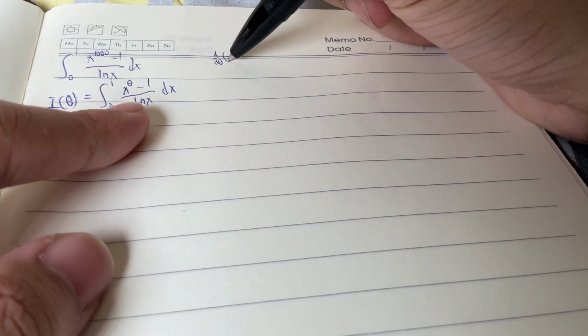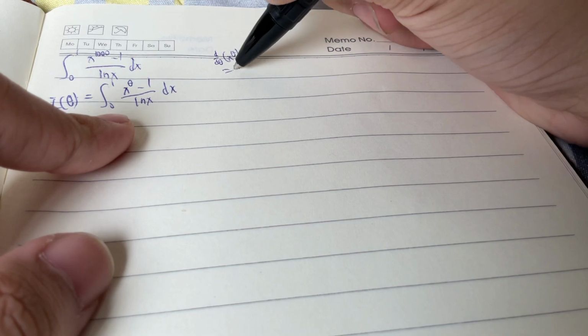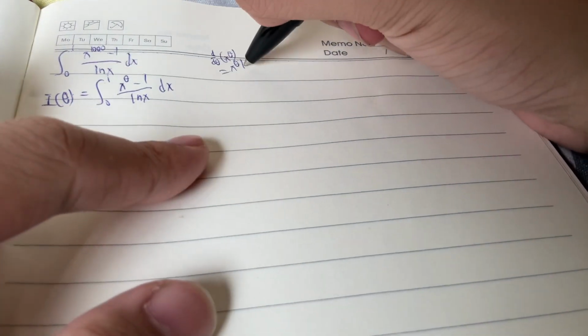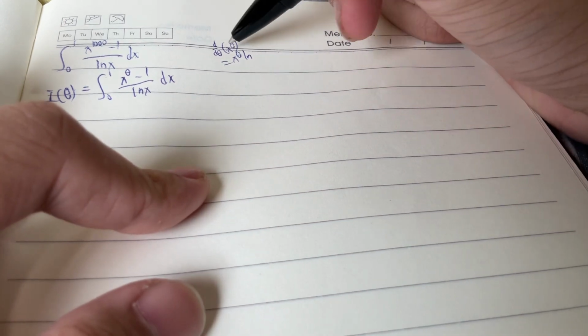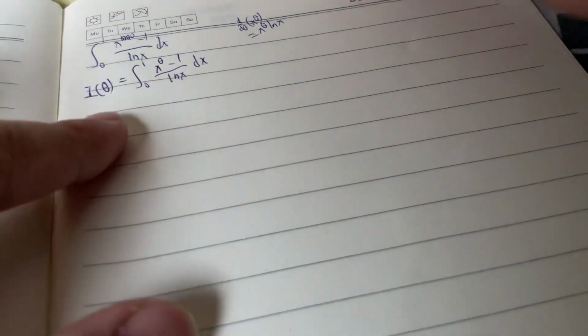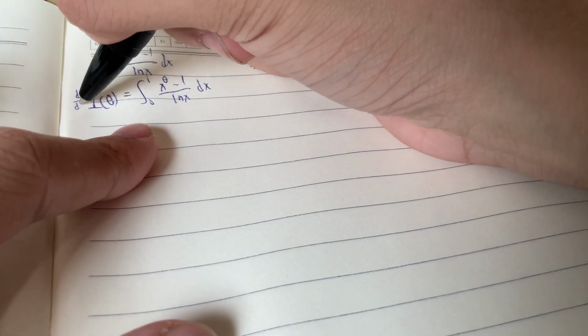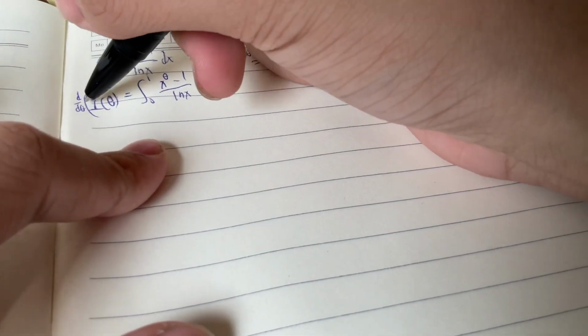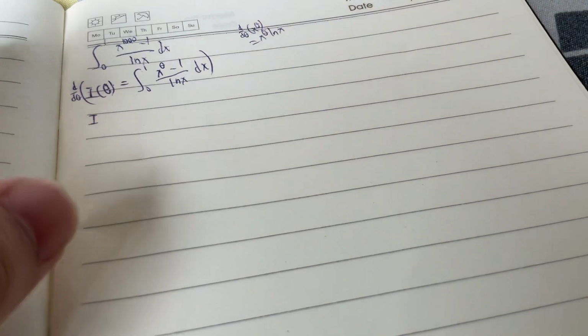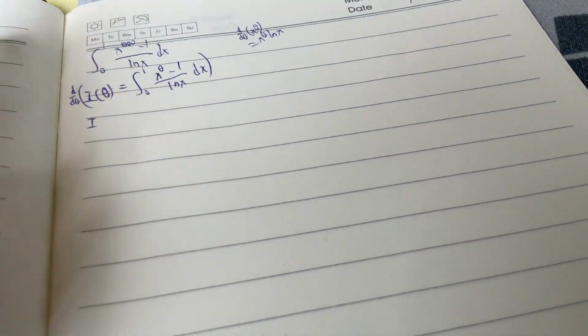The derivative of this with respect to theta: first you get x to the power of theta, keep the original, then multiply by the ln of x. So d/dtheta on one side, and d/dtheta of I of theta just gives I prime of theta. Don't read it as I theta, but I of theta.